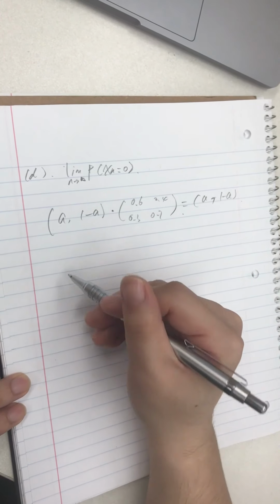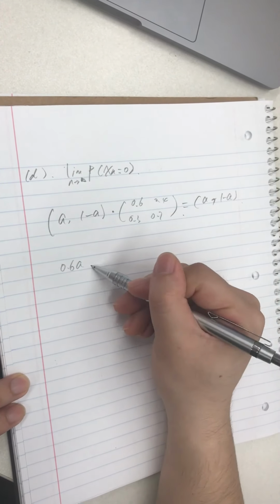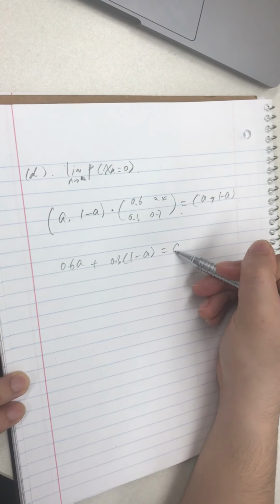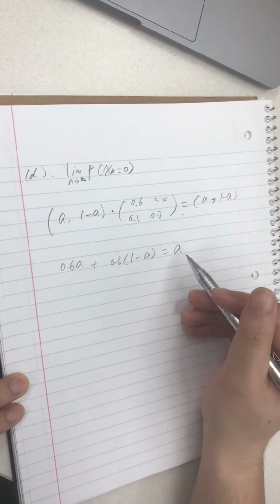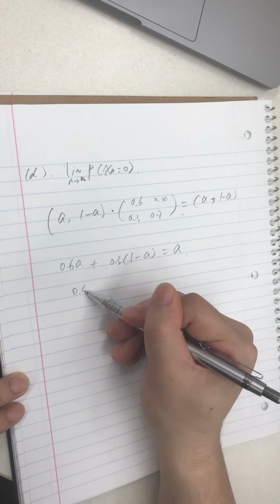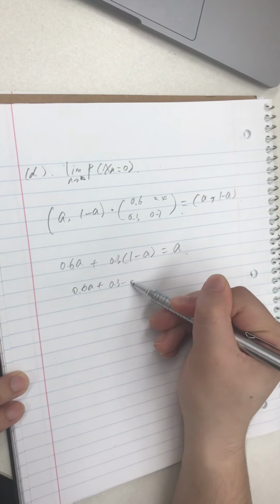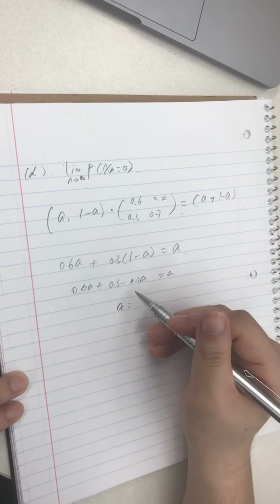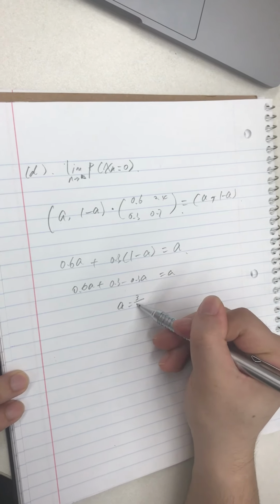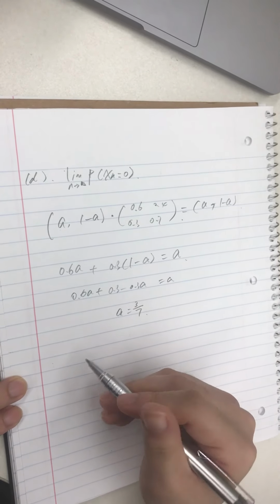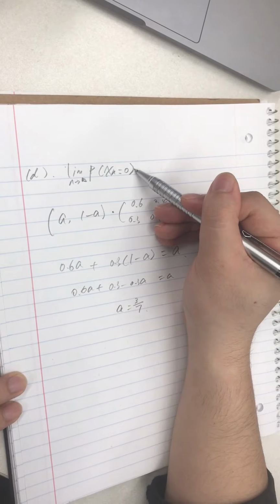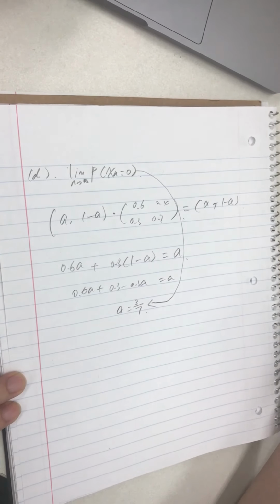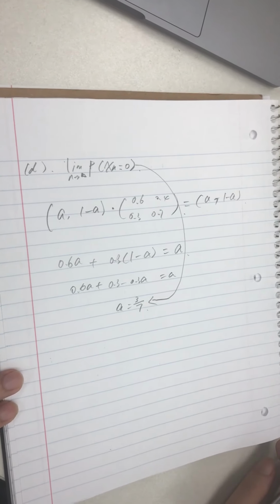We find that 0.6 times a plus 0.3 times 1 minus a equals a. We can easily find that a equals 3 over 7, which means the limit will be 3 over 7. Okay. Thank you for watching the video.